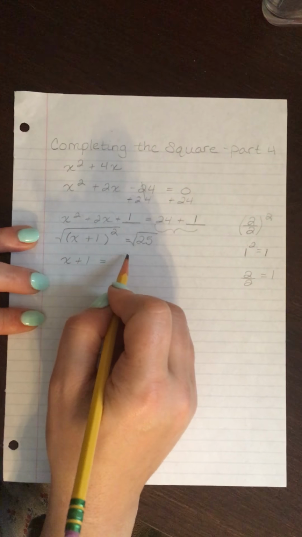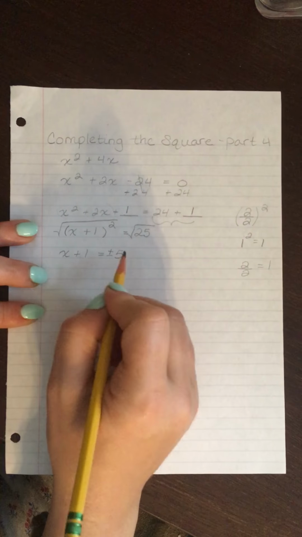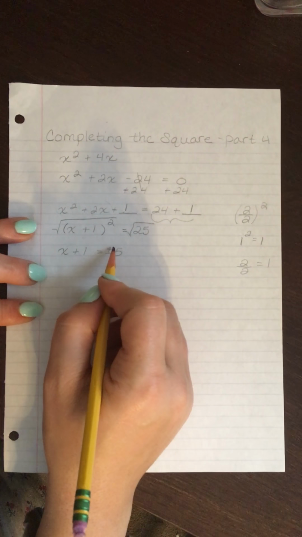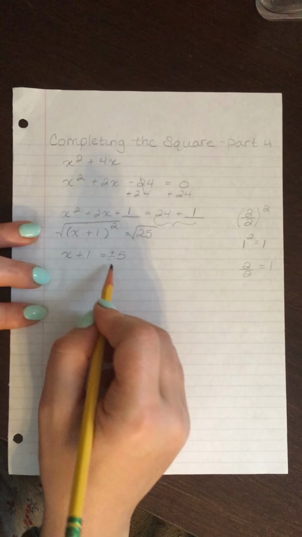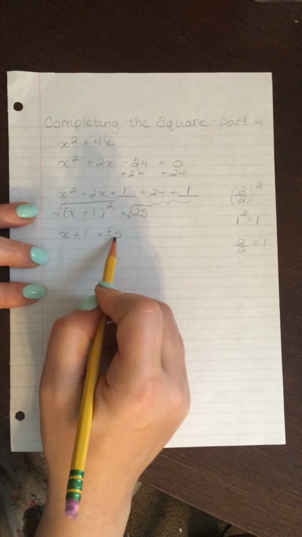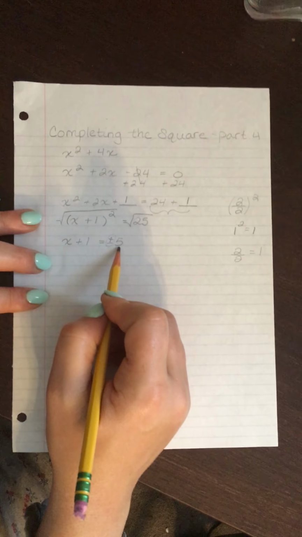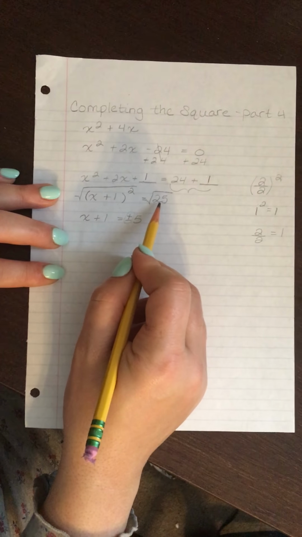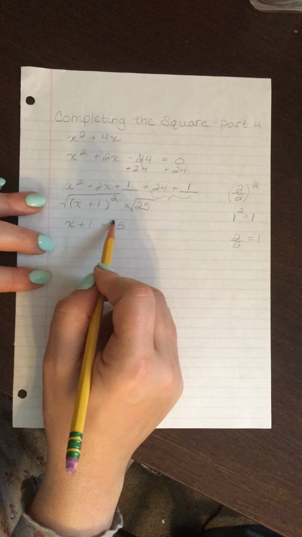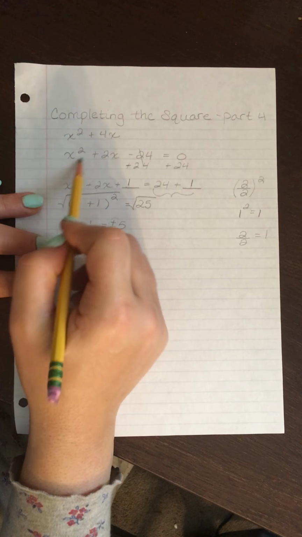Well, we know the square root of 25 is 5. But we're always going to do plus and minus. Remember, that is very important, because you can have 5 times 5 equals 25, and then negative 5 times negative 5, which also equals 25. So you always have to take the plus and minus. You're having two solutions because it's a quadratic, remember?